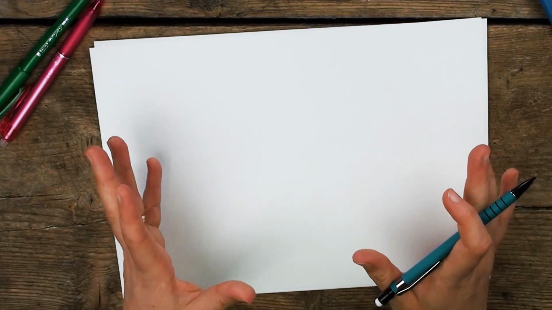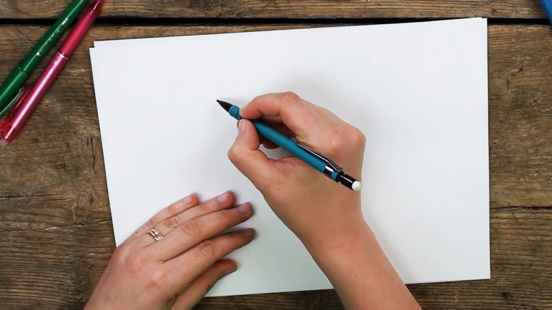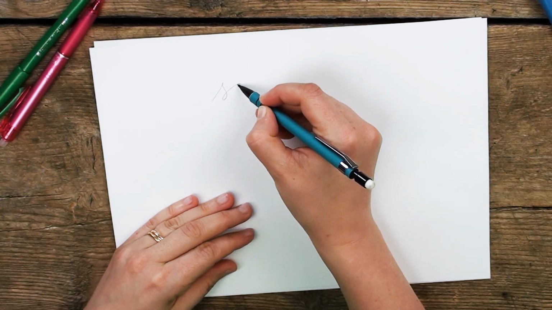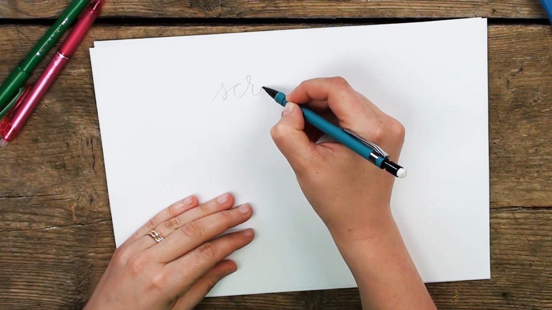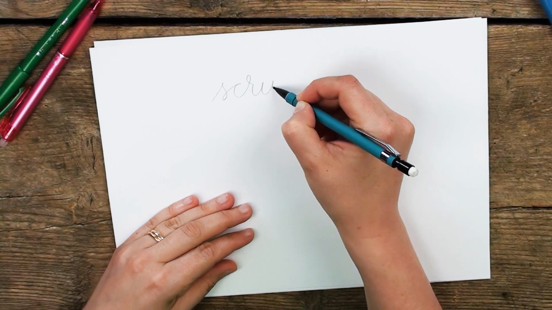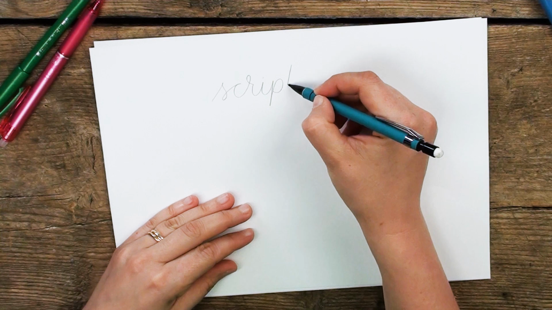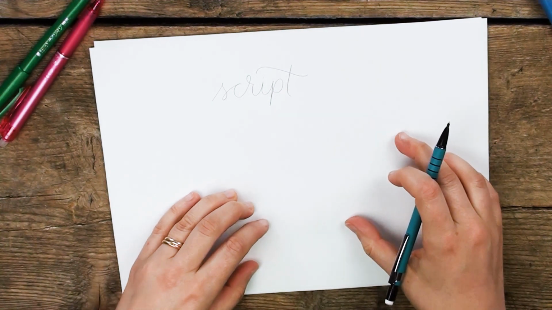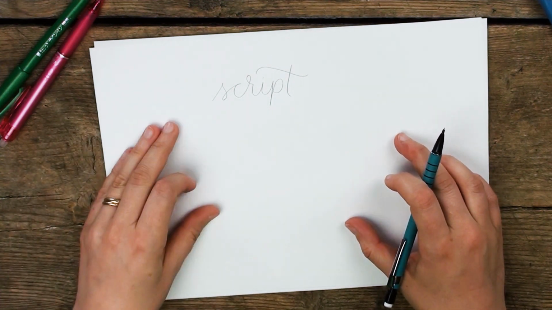Okay, script. Script is when you try to connect the letters to each other in a word. So if I would write script, start with the S and directly go over to C, R, I, P. Here we'll stop and start anew when writing C. So not every letter has to connect. Alright. Now we're gonna create the calligraphy effect.